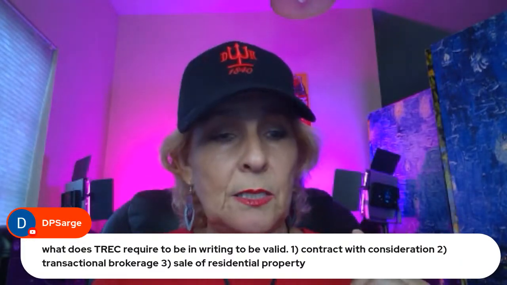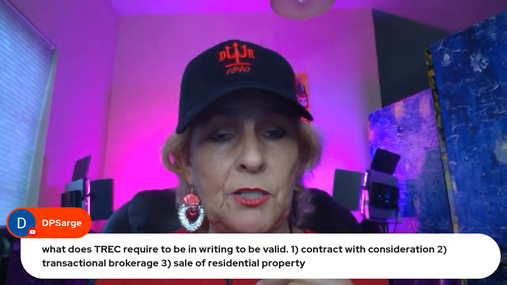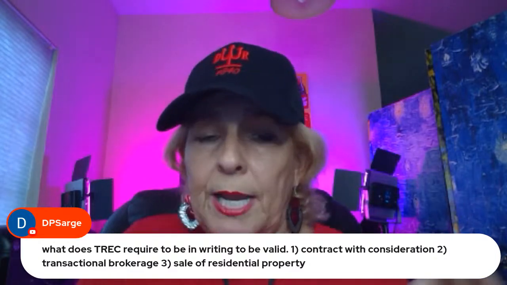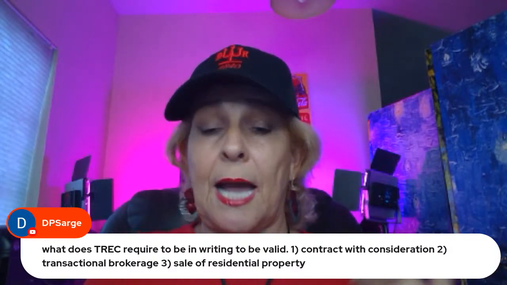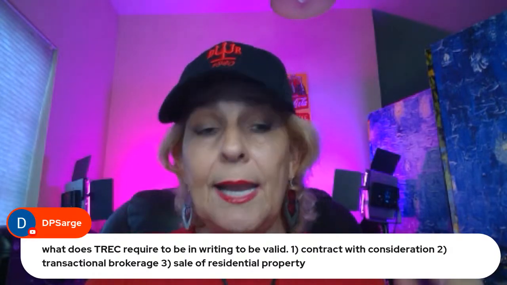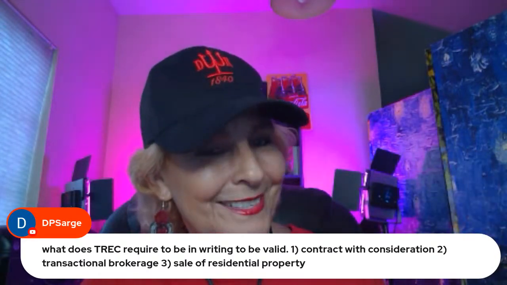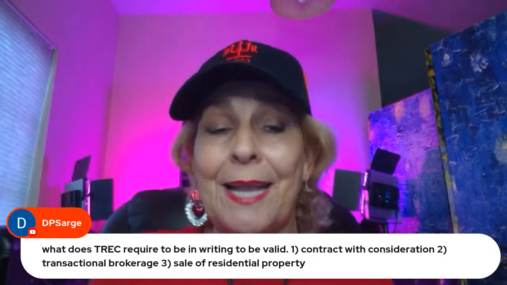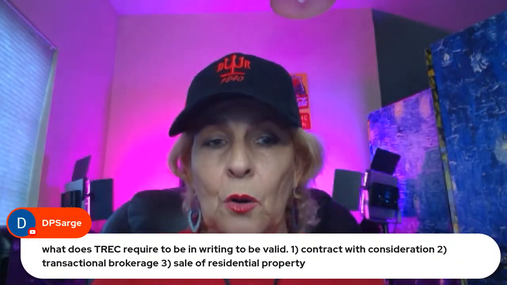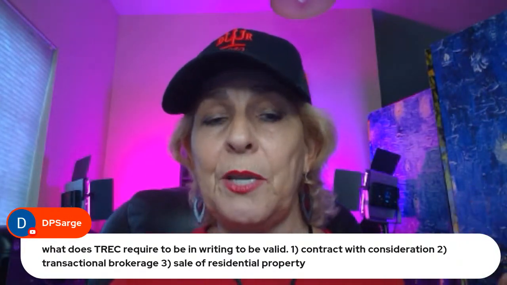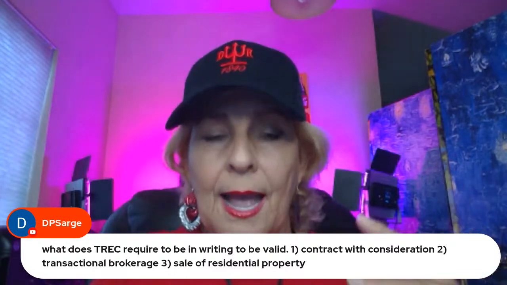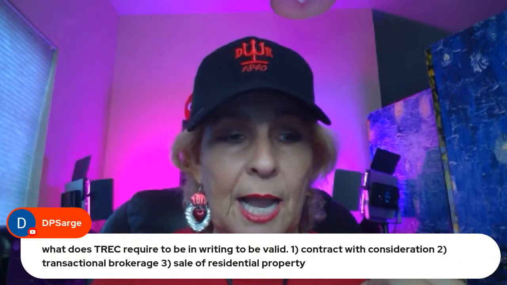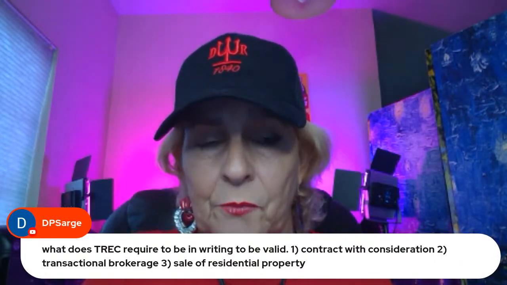Okay, what does TREC require to be in writing to be valid? All contracts, okay? Contract with consideration, that is correct. Consideration does not have to be cash, right? It can be a promissory note. It can be an exchange. Okay, so if it's a promissory note, they can deposit the money later. So to be valid, a contract has to be written, in English, has to have a consideration, a start date, an end date, the transactional brokerage, yes, it'll have that information.